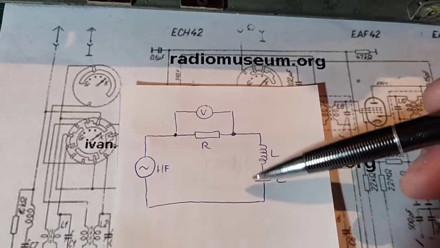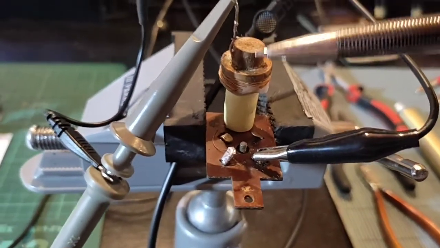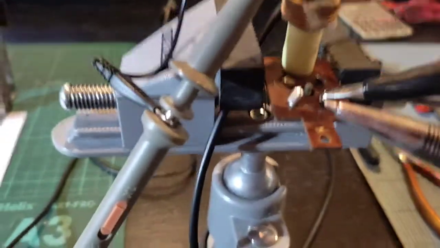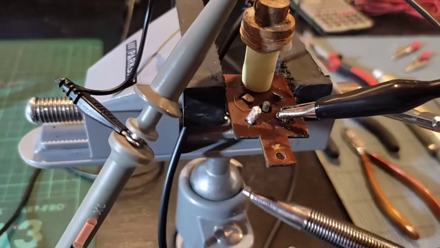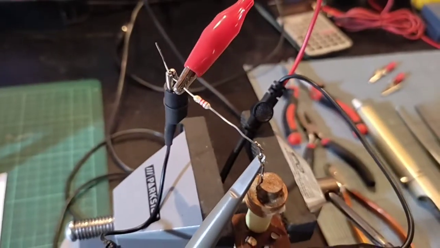There is our oscillating circuit. It's over here to see how it looks in practice. This is the coil, and the capacitor is on the bottom side, and there is this resistor. I will now explain what it's used for. There it is. It's over here.